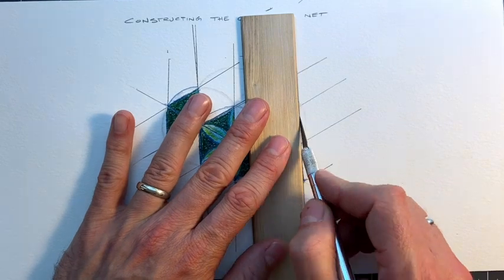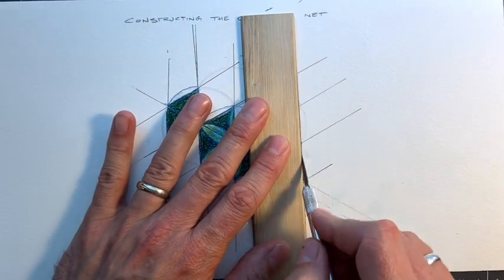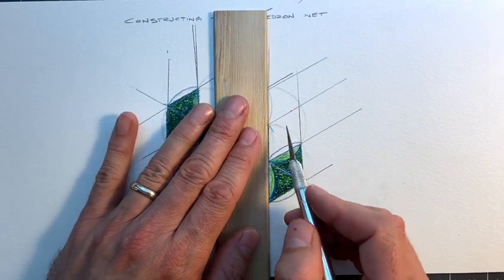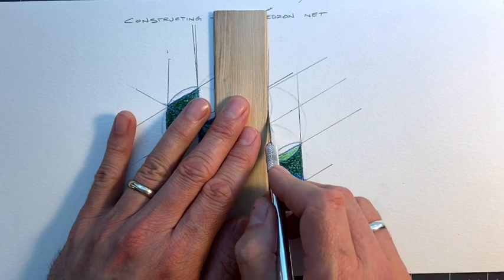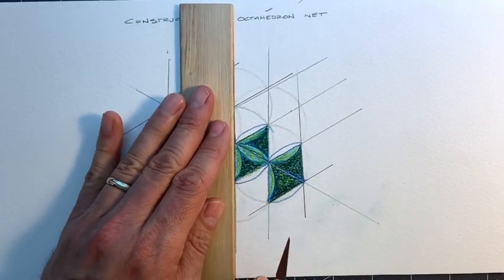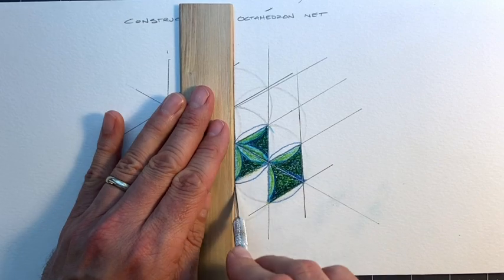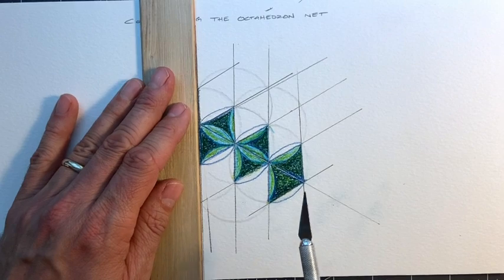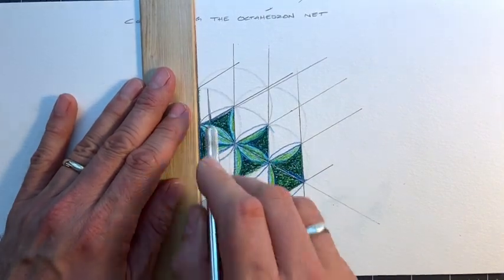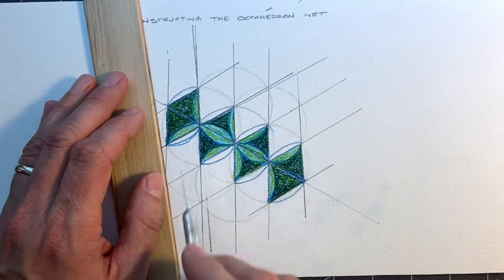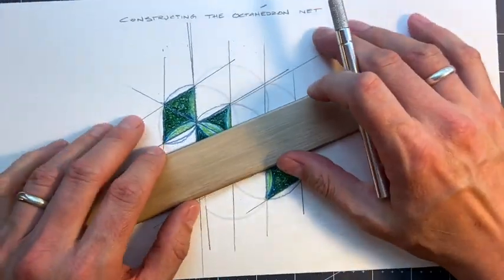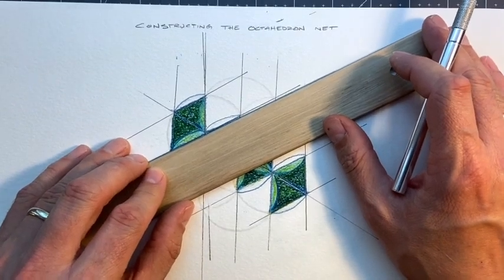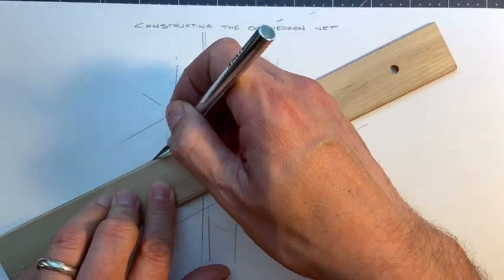This line will eventually become a cut, but for now I'm just scoring everything. You do want to be careful where you're scoring along these lines, that we're not scoring too deeply at the vertices. We don't want to cut through by scoring several times and wind up having a hole in our finished octahedron.